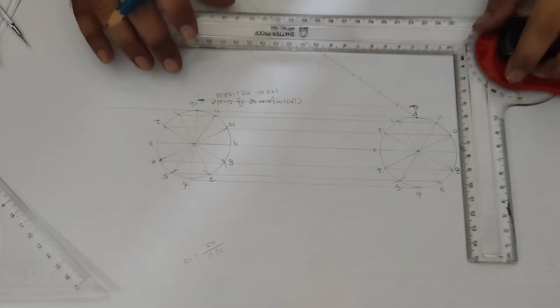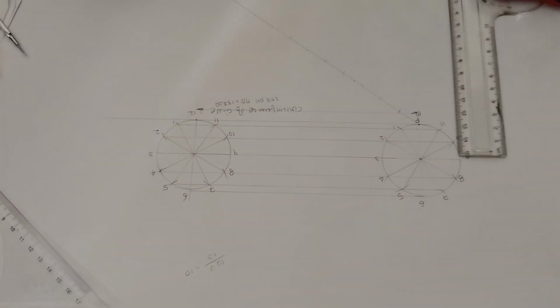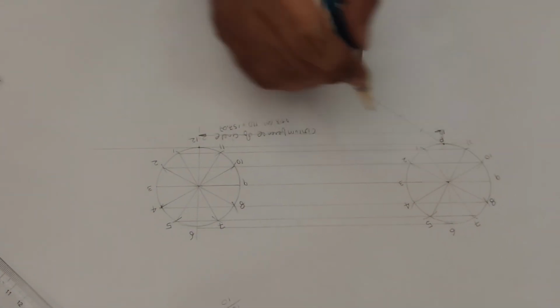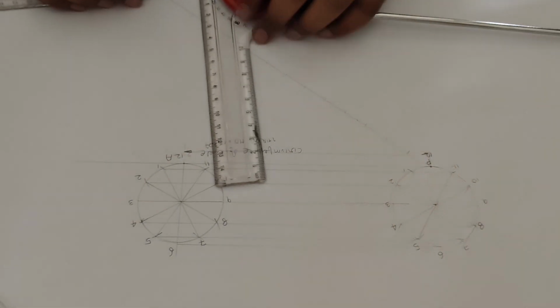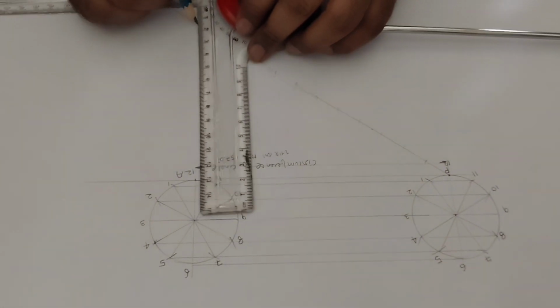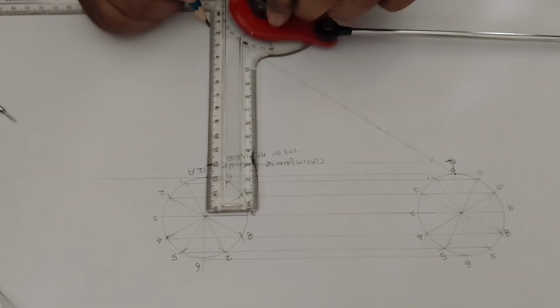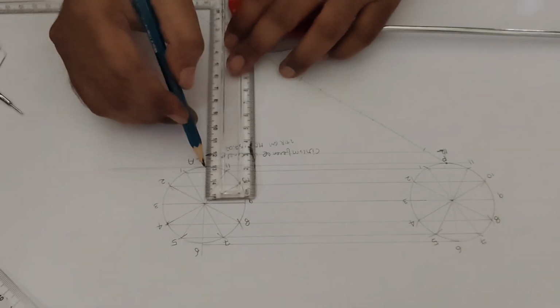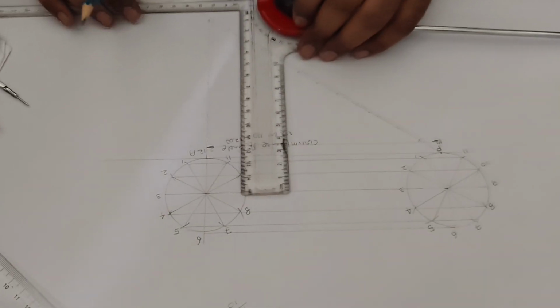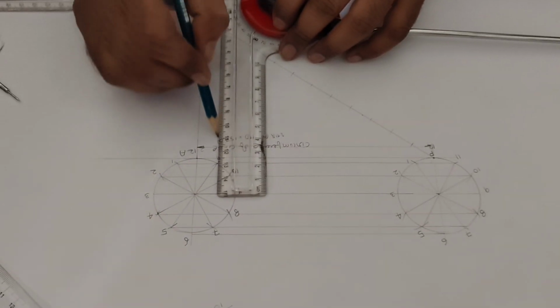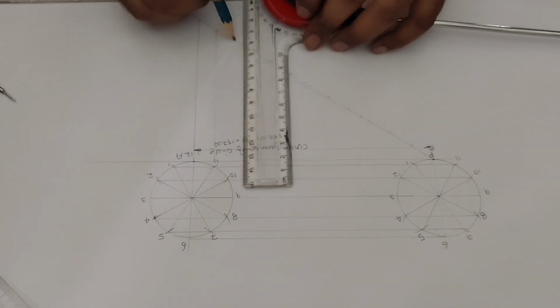Okay now, we have to divide this into two equal parts. First we have to join this, this is P and this is A, assume this is point A. Now join from P to 12 and draw parallel lines parallel to this line. You always have to draw the parallel lines.